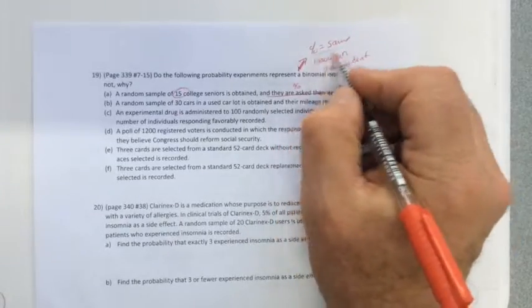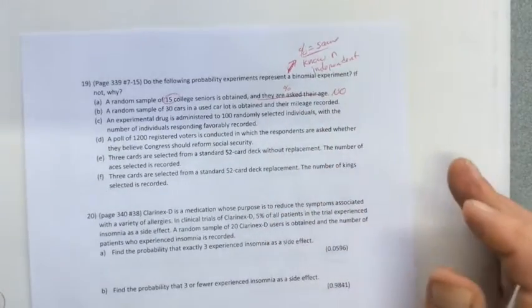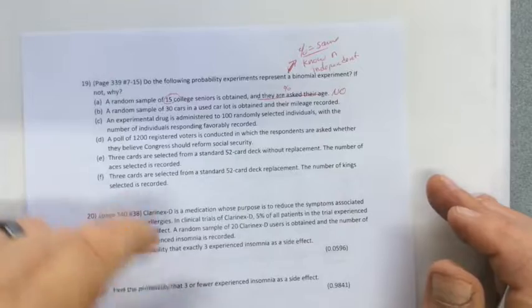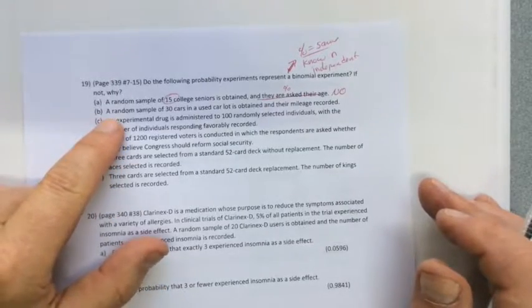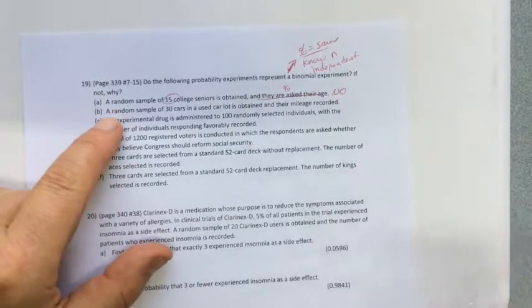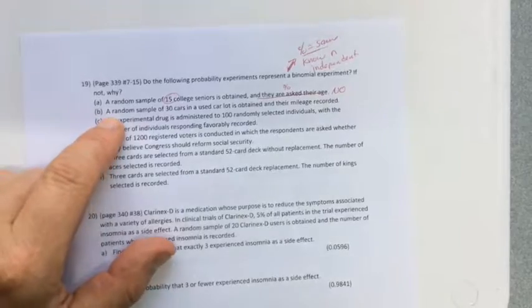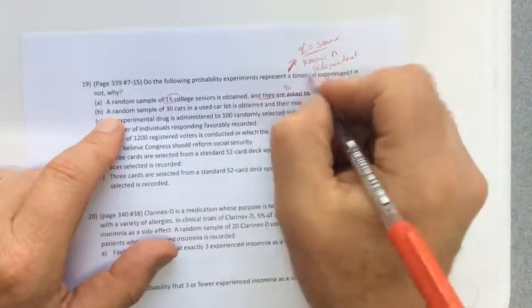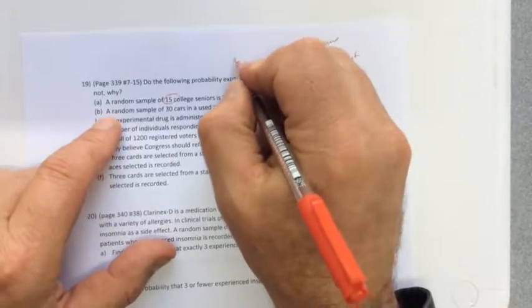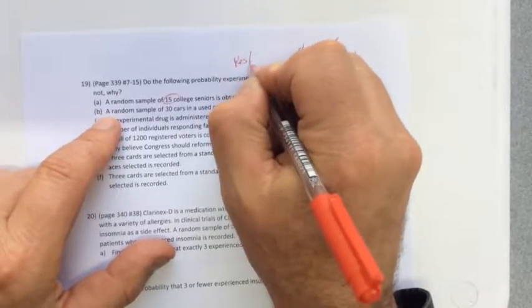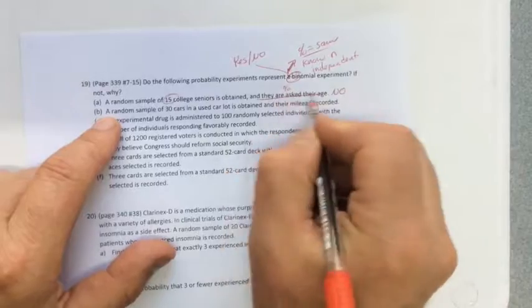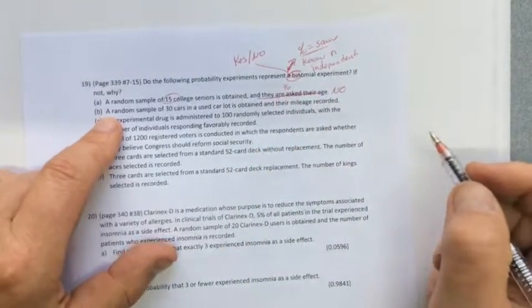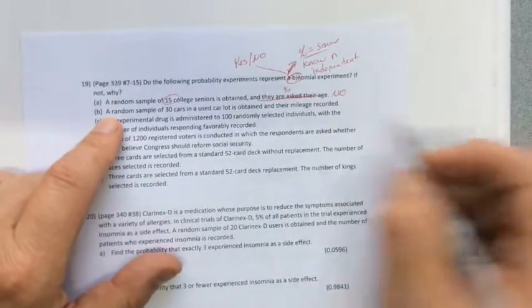So it's no because they don't all have the same probability of happening. Binomial means, remember, bi means it only has two choices. Yes, it happens, or no, it doesn't happen. See, asking their age, there's way more than two possibilities.